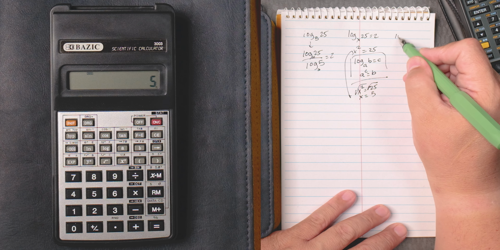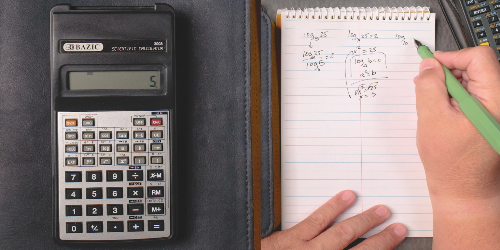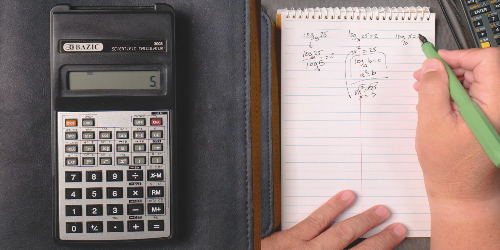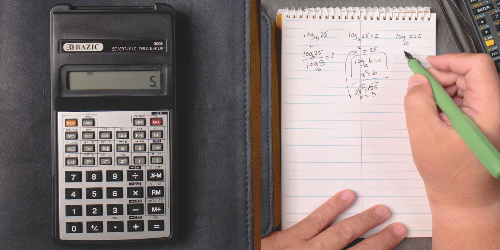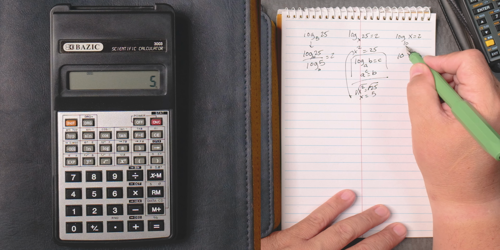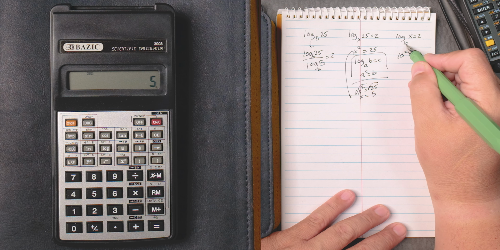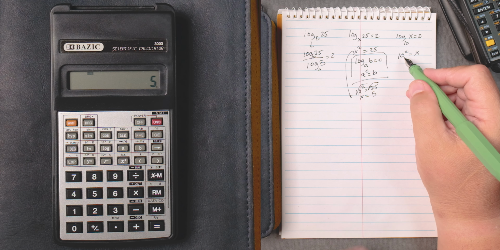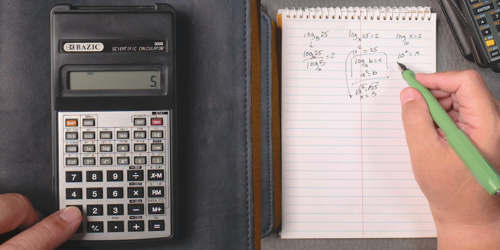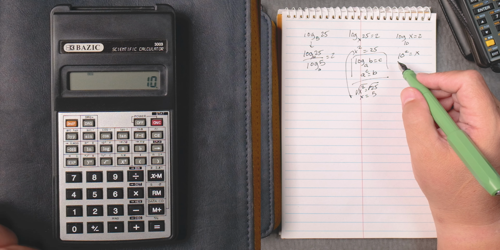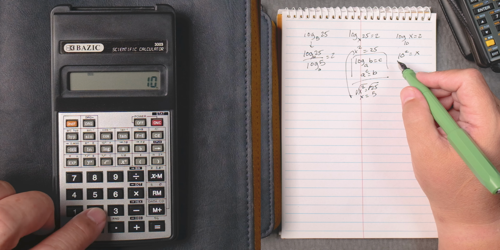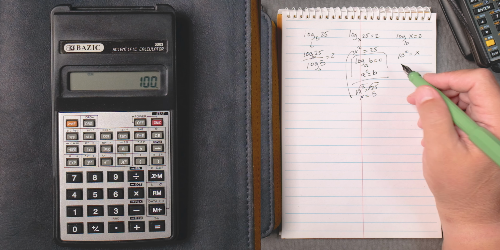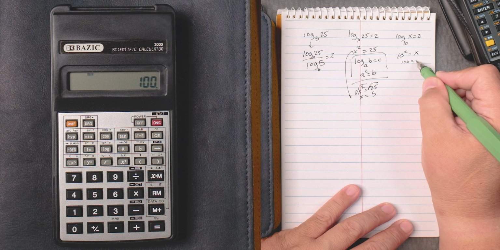Okay, then the log base 10 of x equals 2. So if we look at this rule, that's 10 squared equals x. 10 squared, right? We can do 10, and we can use this key right here, y to the x, and then 2 equals 100. We already knew that. Okay.